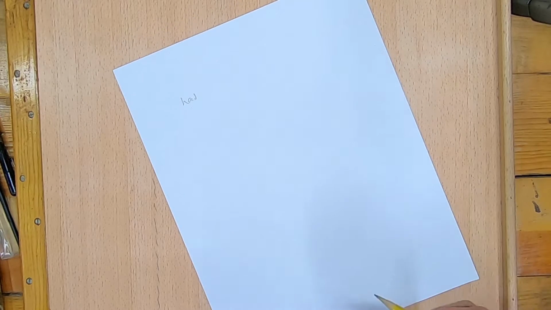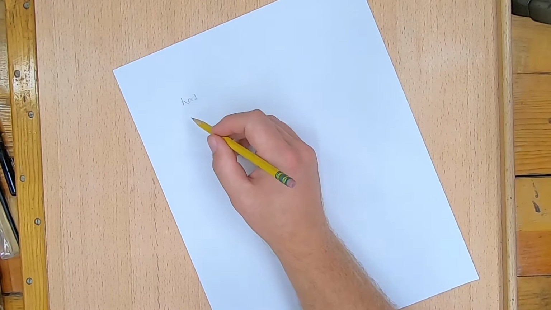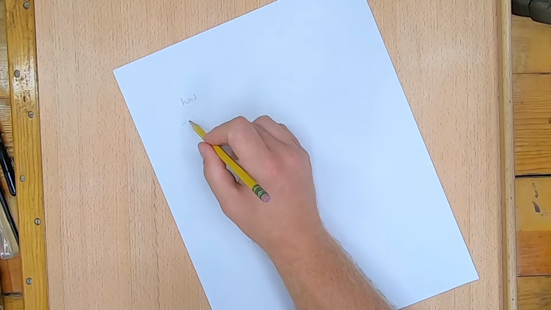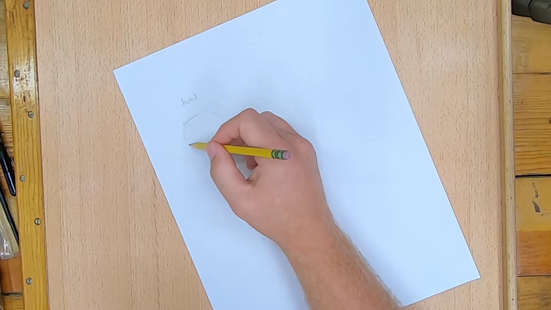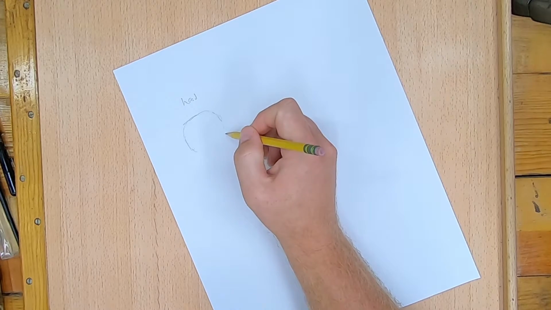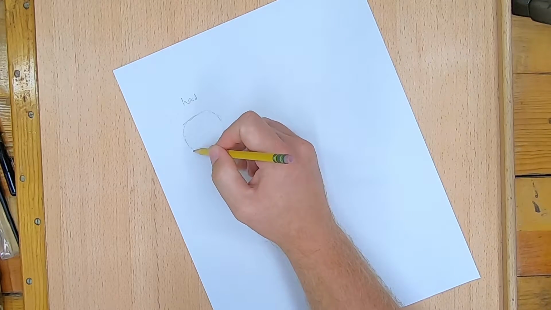So just kind of all things along that notion. So for me, if I was going to sketch my head here, I'm going to make the head kind of round, and size-wise here doesn't necessarily matter.